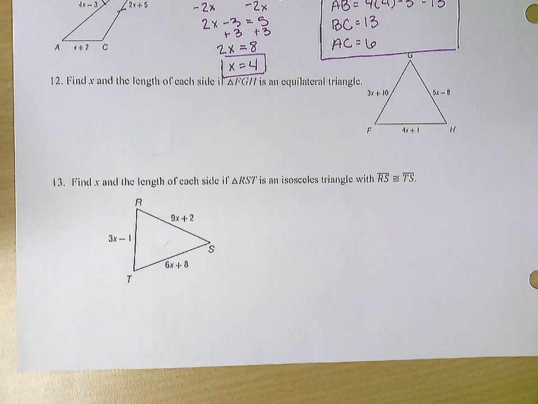You have to set them up. So instead of it giving you equal to this, it's giving you side m with 2 less than 5 times x. So it's 5 times x. Yep, and it's 2 less than that.